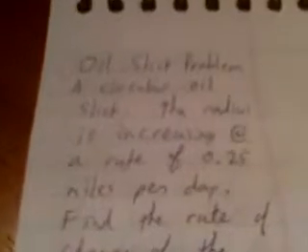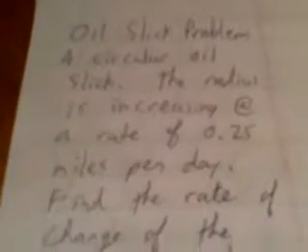So again, it's going to be useful for us to find a relationship here, to connect all these quantities. As we go back over this, we see that we have the radius of an oil slick, and we have the rate of change of the area of an oil slick. So something that is circular, that has an area and a radius, the relationship that we need here clearly is going to be A equals pi r squared. That's our relationship. That's the most important thing for us to do.